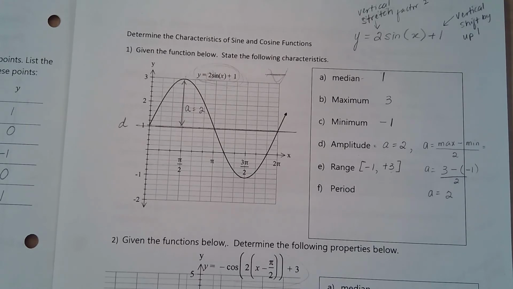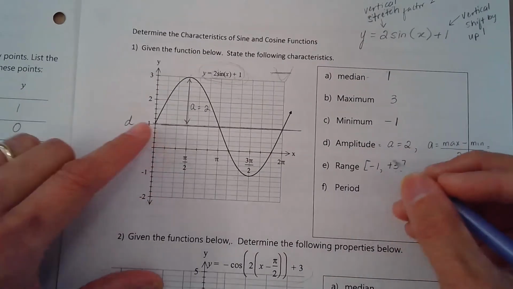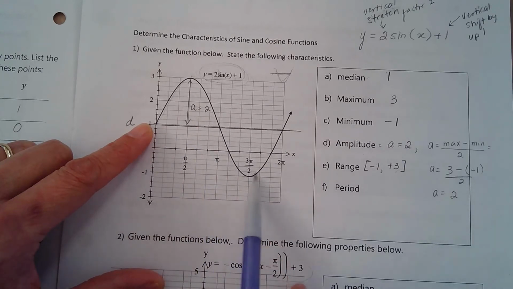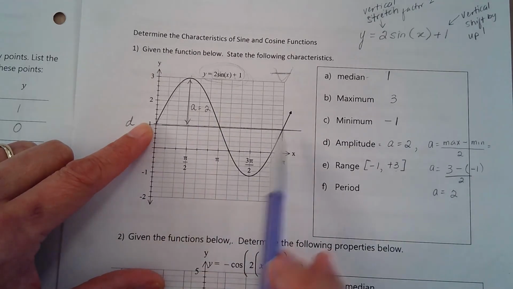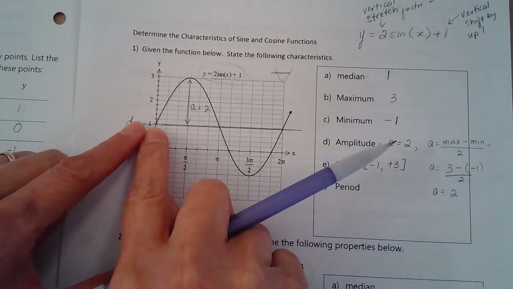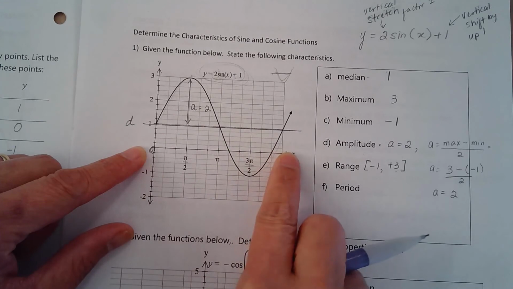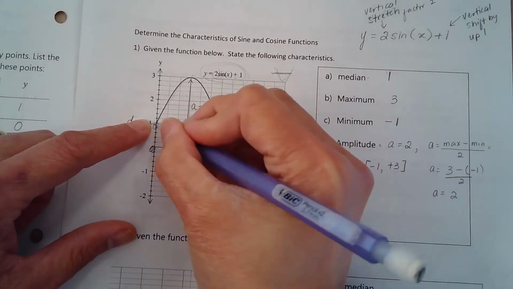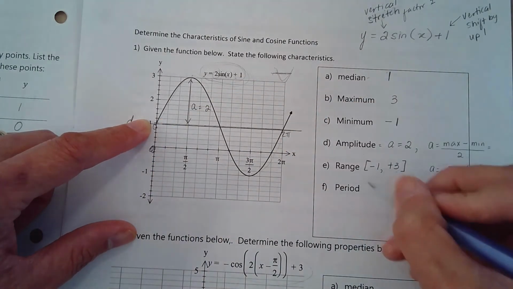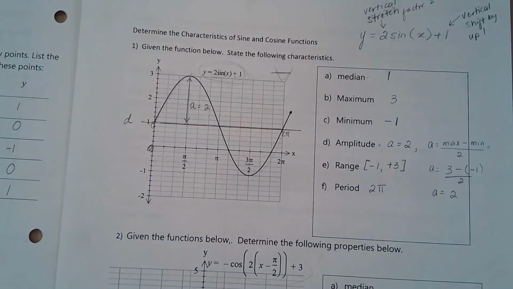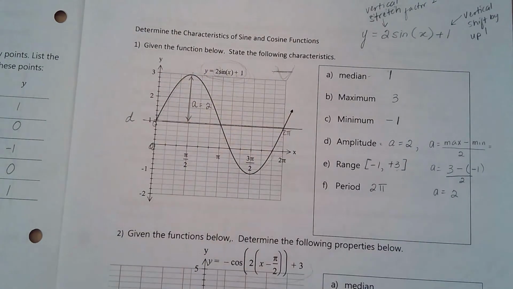2 pi. Okay, 2 pi. So this is the whole cycle, right? So from 0 to 2 pi. From 0 to 2 pi. That's how you could read it from here.